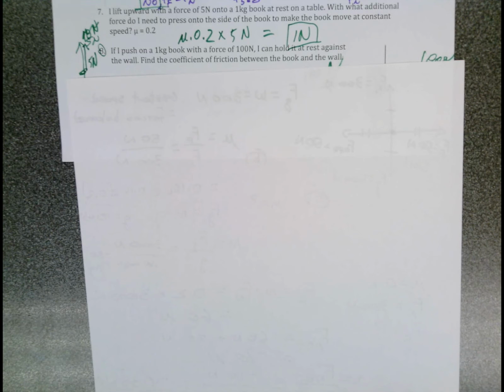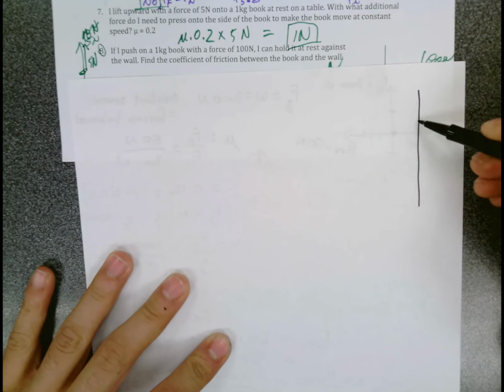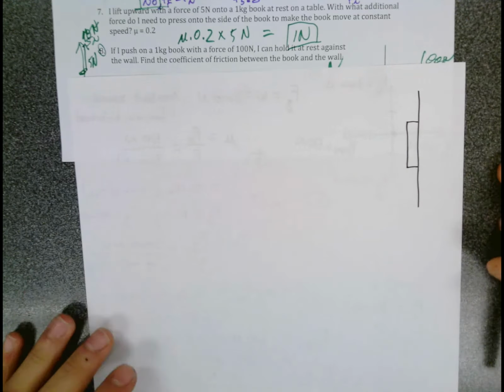It says, if I push on a 1 kilogram book with a force of 100 newtons, I can hold it at rest against the wall. Find the coefficient of friction between the book and the wall. All right, so in this question, we have the book against the wall, which is this diagram to the right.